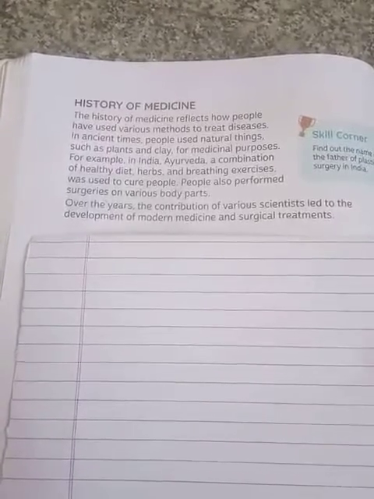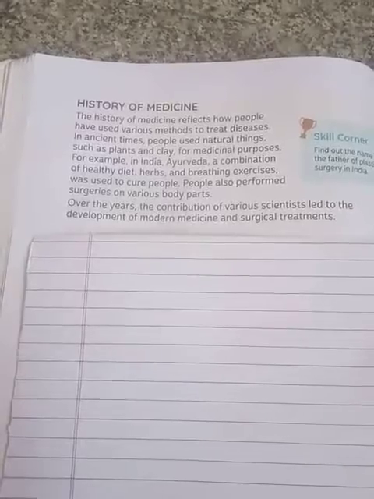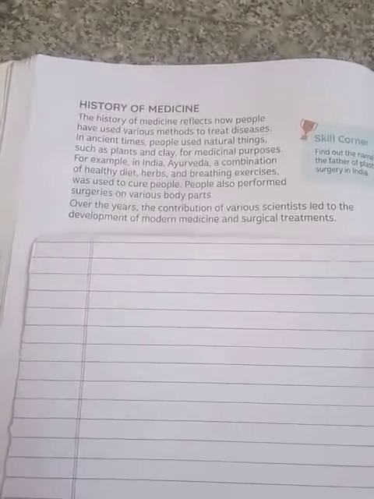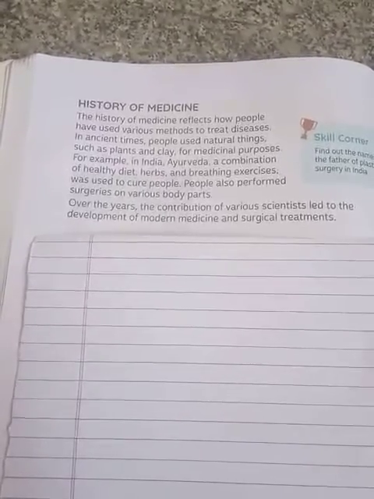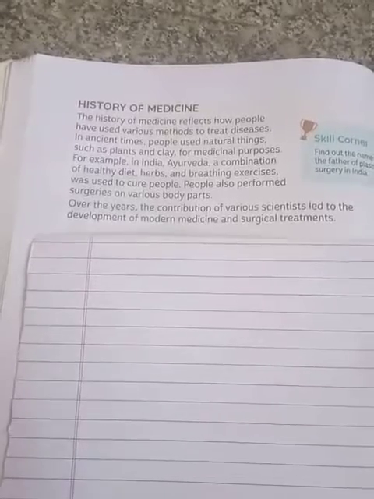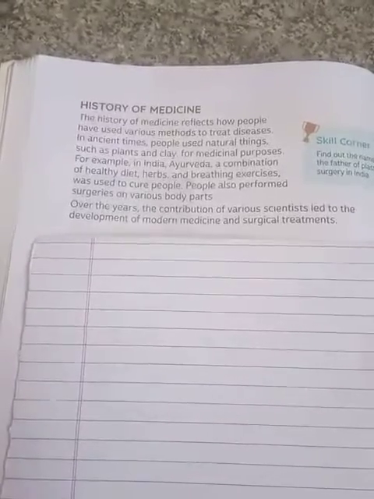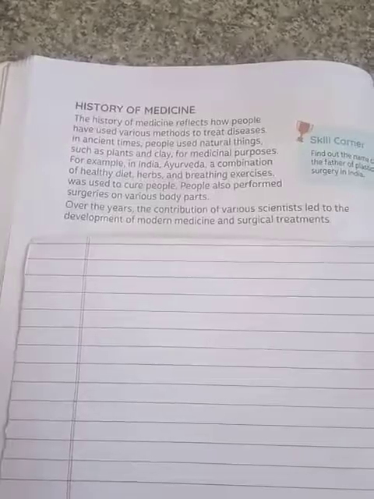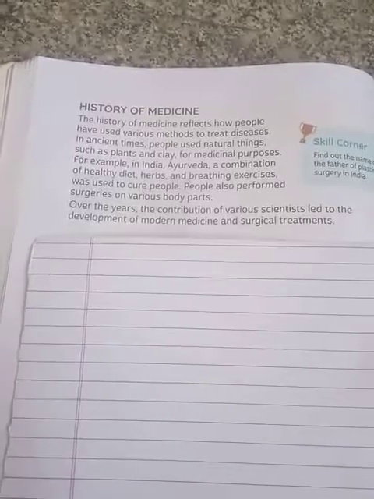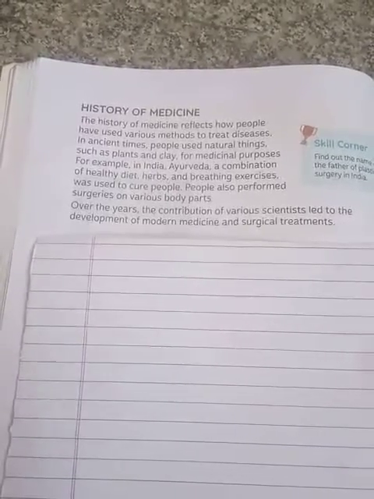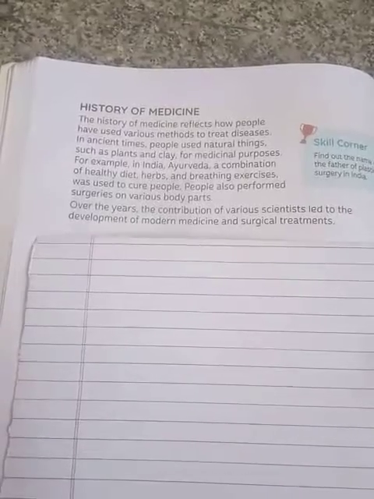And the clay, the mud which you see nowadays used for the idol of a god, the same clay was applied for the treatment of skin diseases or the affected area of the body.